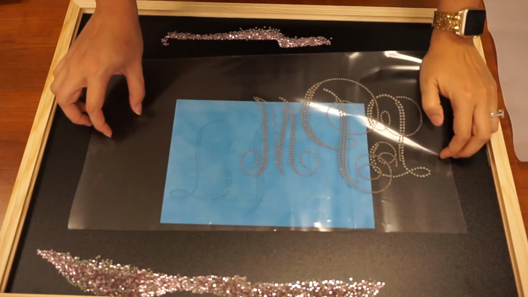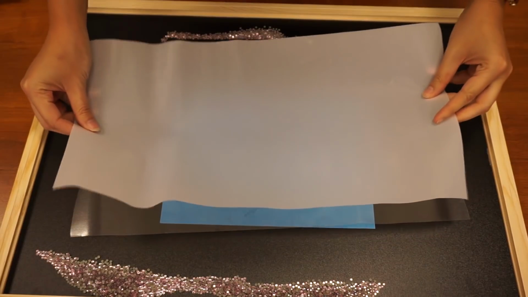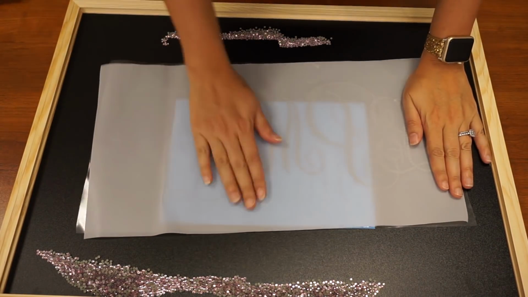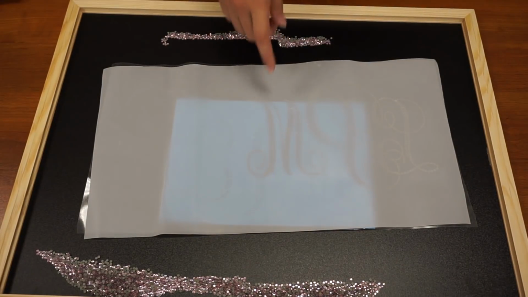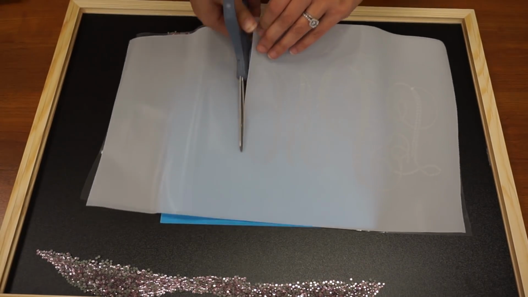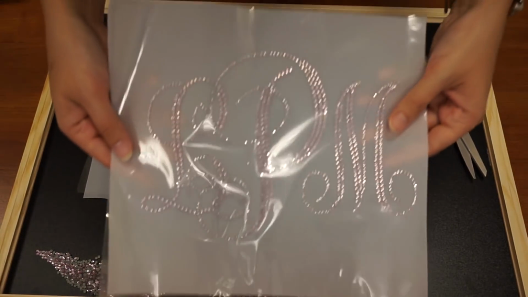All right, so let's flip this over. And I'm just going to put my backing right back on it for now to keep it safe. And then I'm going to move over and take this over to my heat press. And now that I don't need this extra space, I'm just going to trim off this excess, just unnecessary. I don't need it. So now here's my rhinestone monogram.